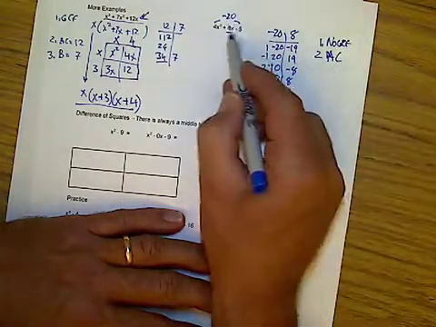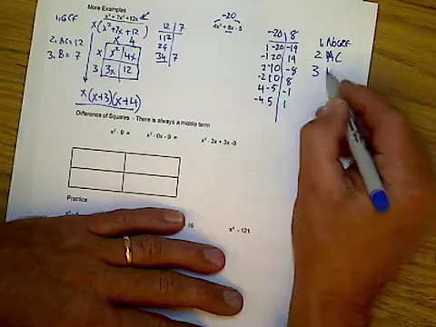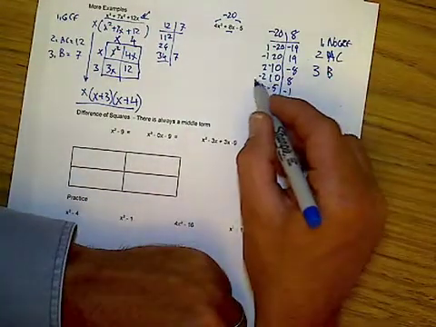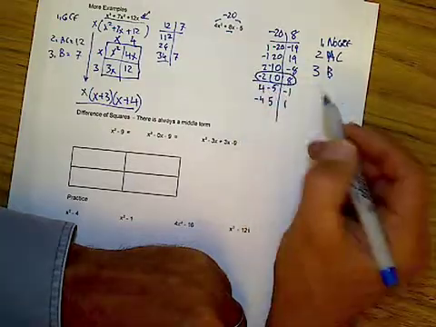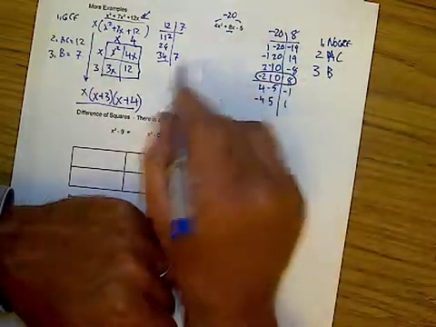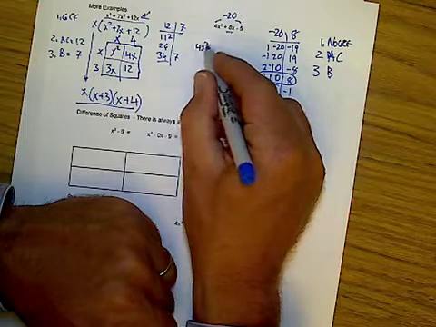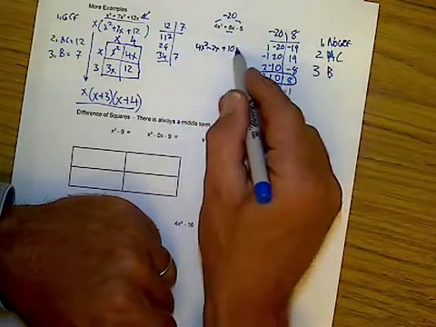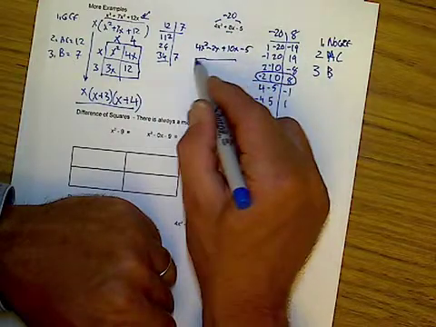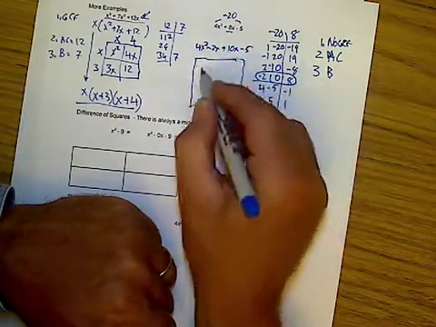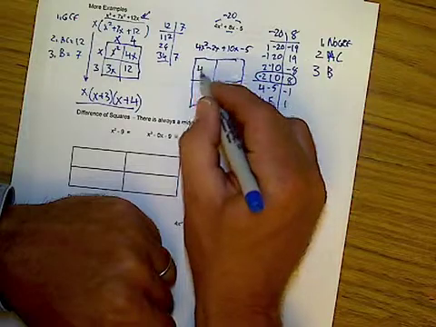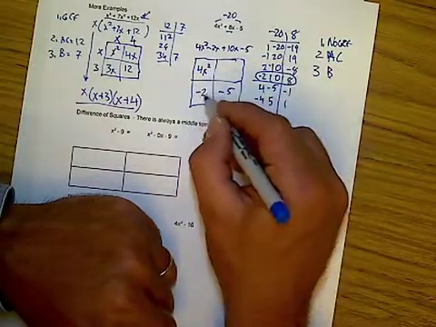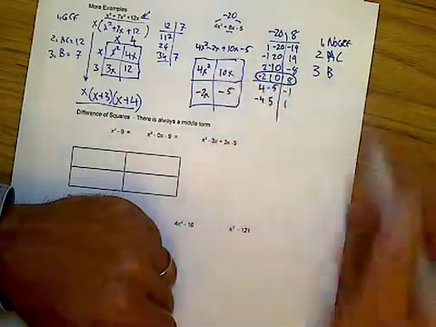So we're trying to find factors of AC that add to B. So factors of negative 20 that add to positive 8. So there would be my pairing. So I'll have 4x squared minus 2x plus 10x minus 5. Write out my box. X squared term goes in the top left. C goes in the bottom right. Put in some other stuff here. Okay.